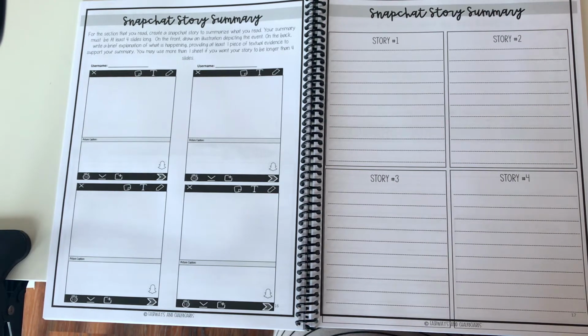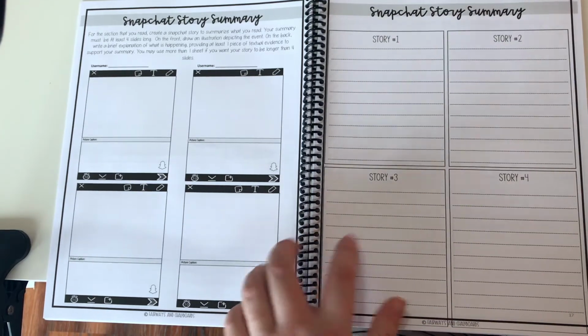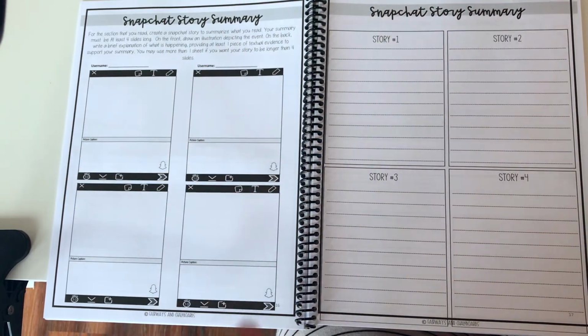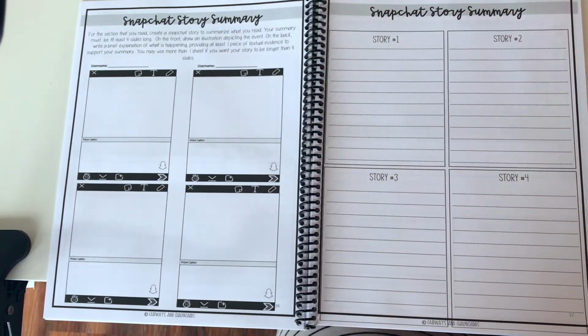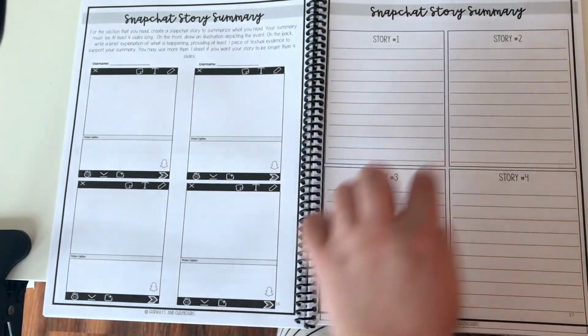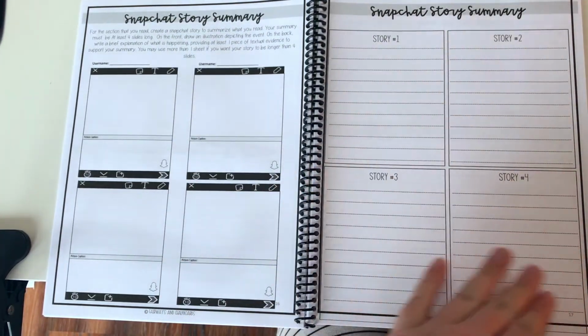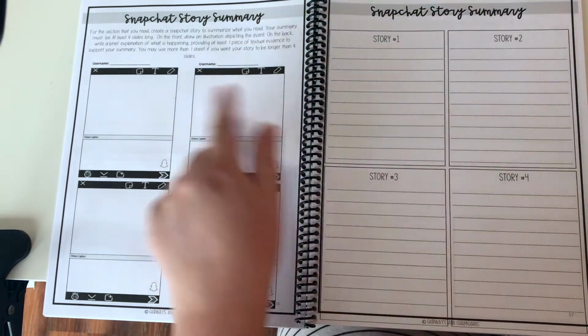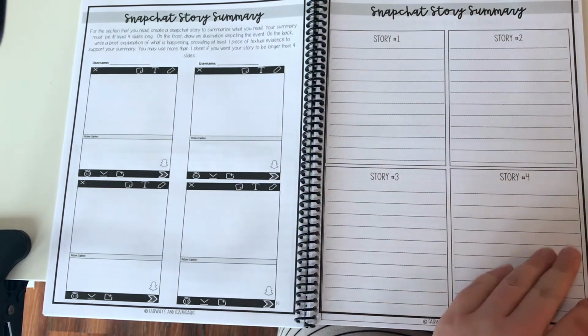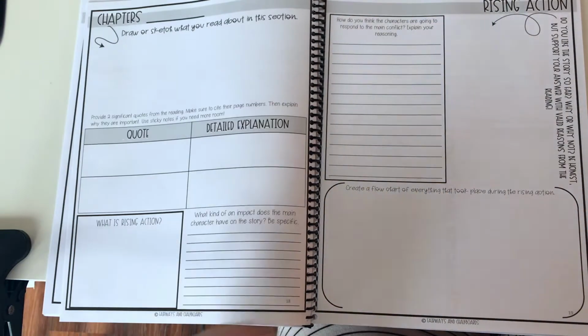If you own my social media literature circle bundle, this should look familiar to you. So basically the kids are doing a summary of what they read in the exposition, and they draw their Snapchats, and then they write a little summary with textual evidence for each of the photos, and that's their activity for that. Then we go into the rising action.